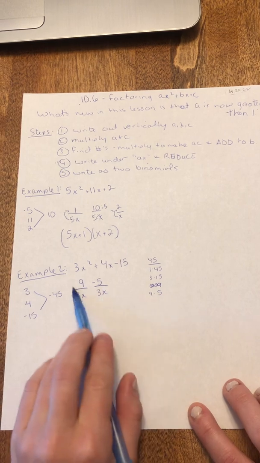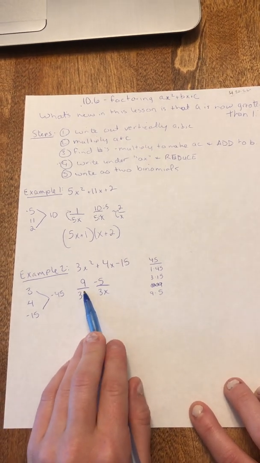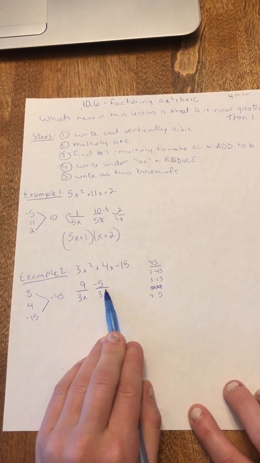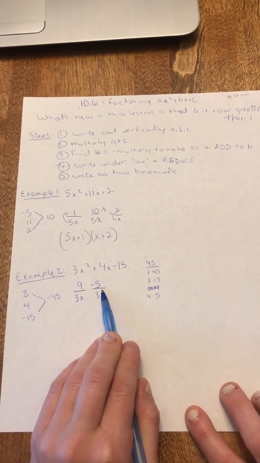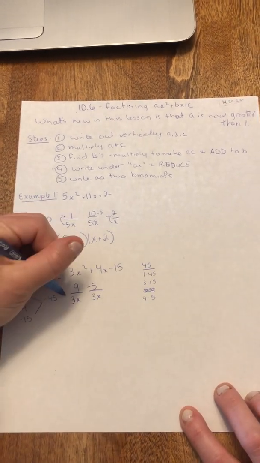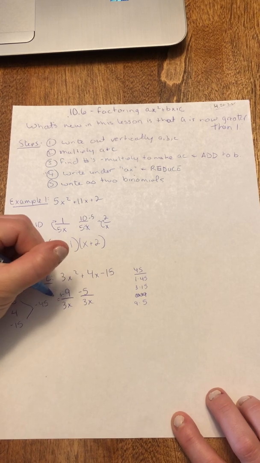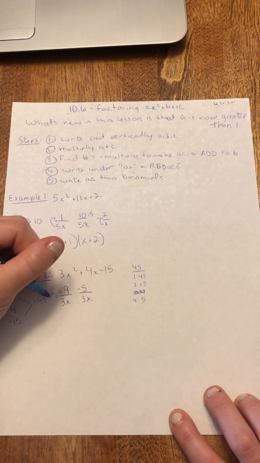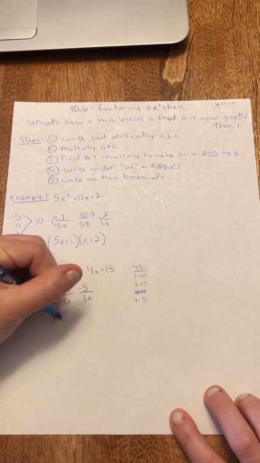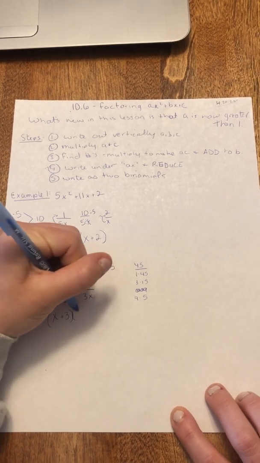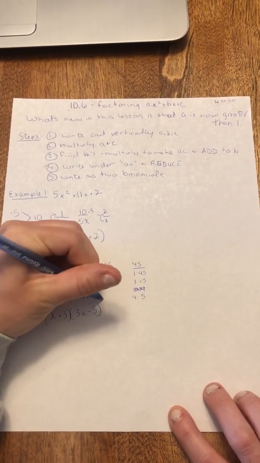So again, look and see which one can reduce. This first one needs to reduce. The second one does not need to reduce. That's not always the case, but in this one it is. So this can be divided by 3, and you get 3 over x. So x plus 3, and 3x minus 5.